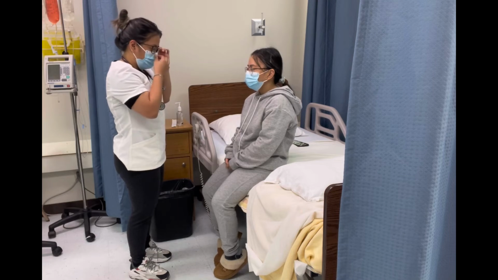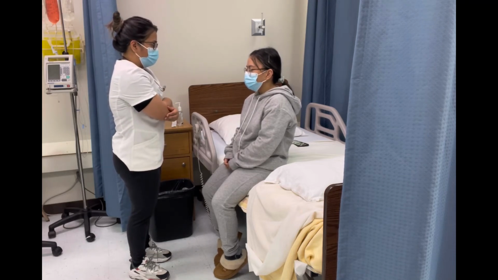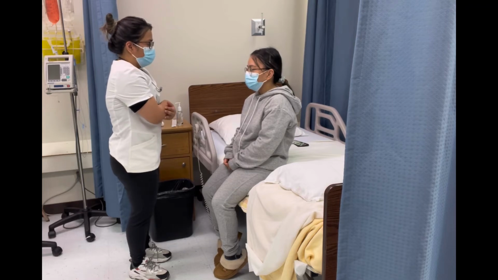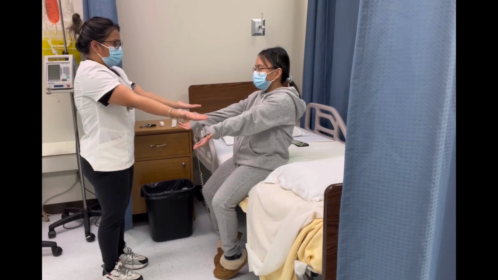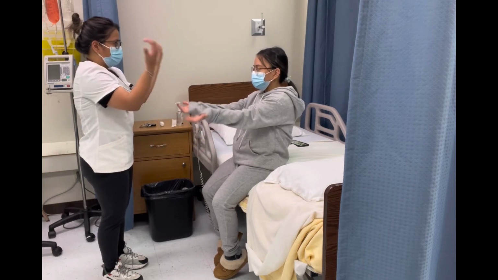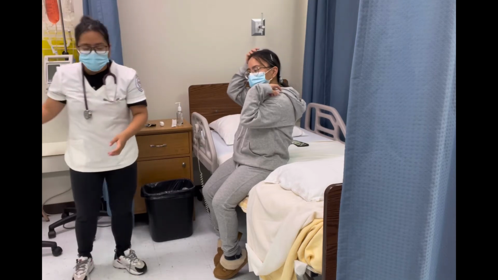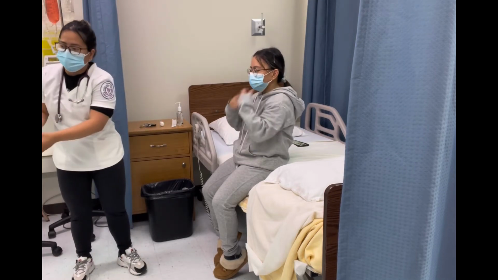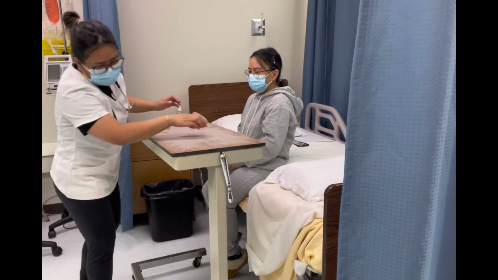So next that I'll be doing is your range of motion for your elbow. So for your elbow, can you just do this? Lift your arm. Can you extend? Flex? Okay, good. So for the elbow, we'll be testing it on the table. I think it's so high for you.